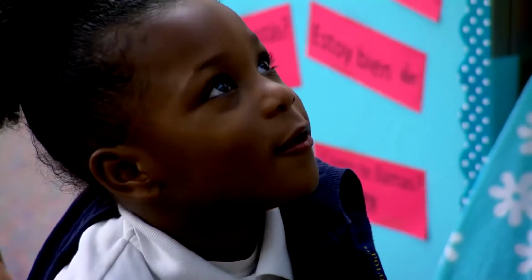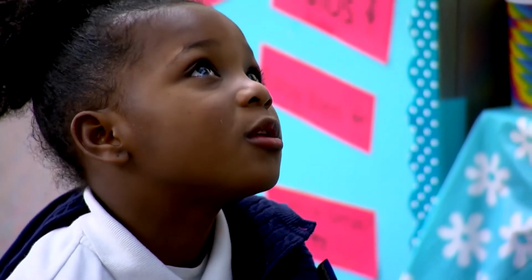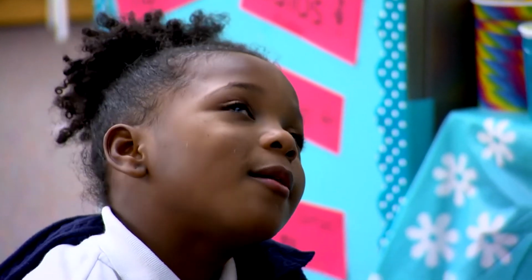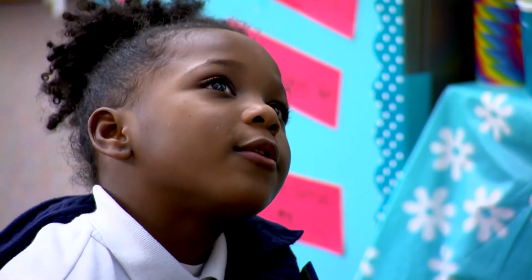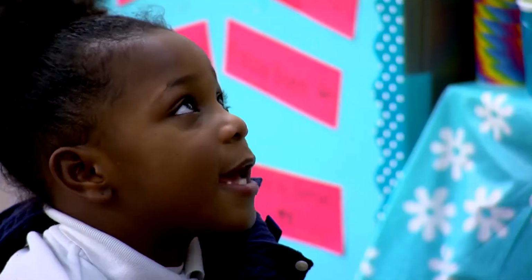There was 2 yellows on the bottom and 2 greens on the top and 2 yellows on the top and two greens on the bottom. Very good. And that's a way that they are the same.